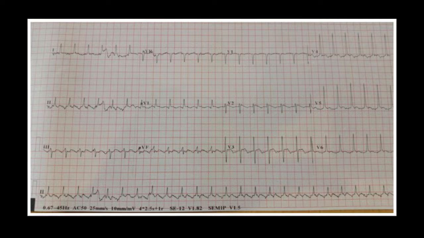Now, when you look at an ECG, don't be scared. Always try and form a general impression of the ECG. Remember that an ECG is all about curves, shapes, and morphology. And lastly, have a differential diagnosis for what you see. Now over here, we clearly have a narrow complex tachycardia that is regular.